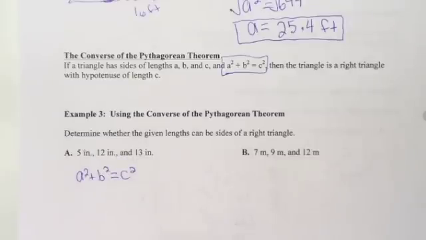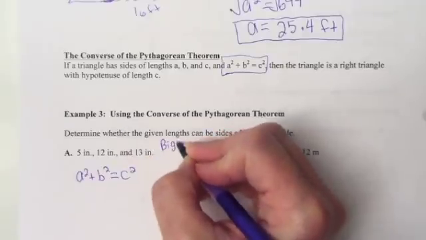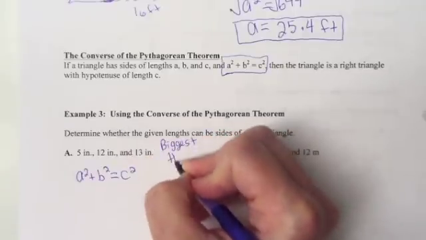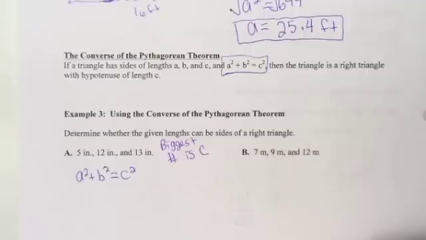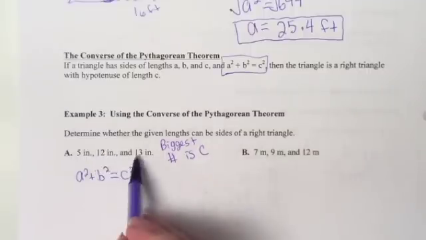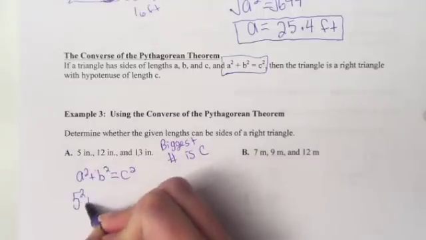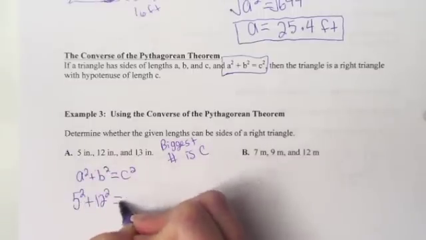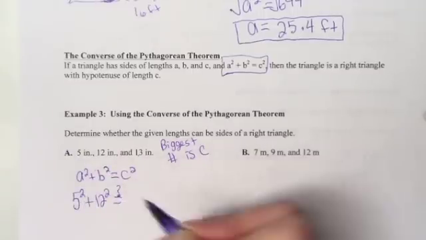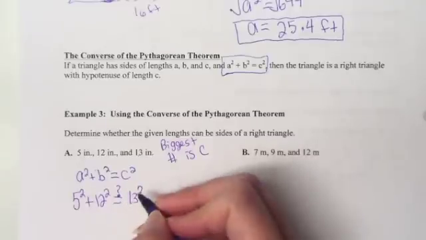Now, on these problems, the biggest number is c, always. Okay, you take your biggest number, and that's what you're going to plug in for c. So in this case, we're going to plug 13 in for c. So we're going to get 5 squared plus 12 squared. I'm going to put a little question mark by our equal sign, and we want to know if it equals 13 squared. So we're going to put this in our calculator.